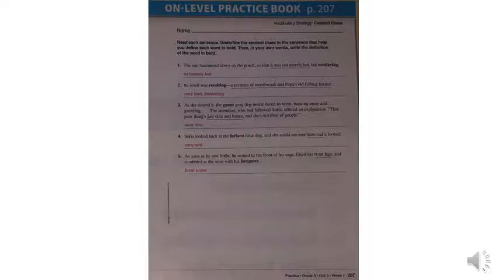Number 2, its smell was revolting. A mixture of mouthwash and Papa's old fishing bucket. All right, so just from this description, we are going to underline a mixture of mouthwash and Papa's old fishing bucket. We know that this is probably a very bad smell, right? So imagine this would smell very bad. So we know that revolting here means very bad or sickening. So the smell is so bad it makes you feel sick.